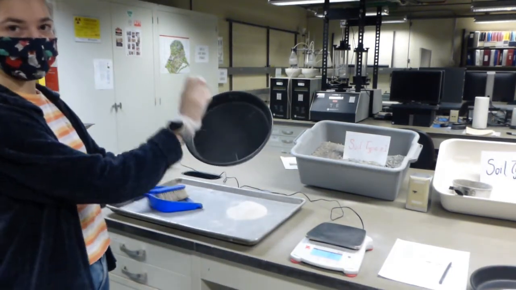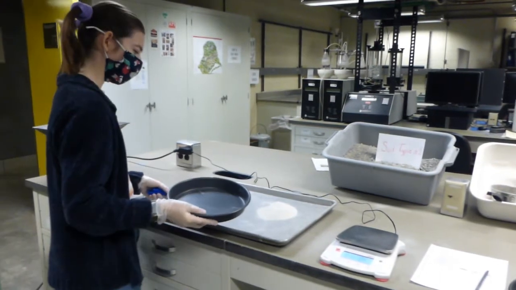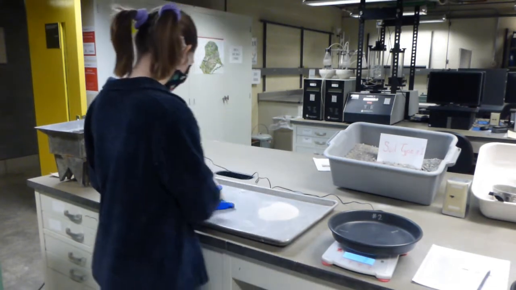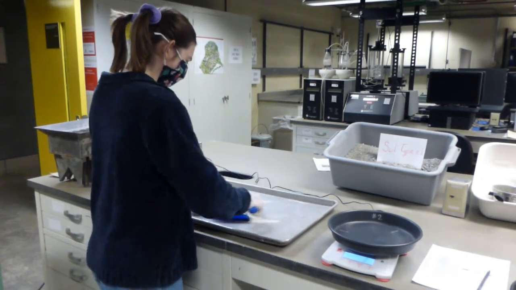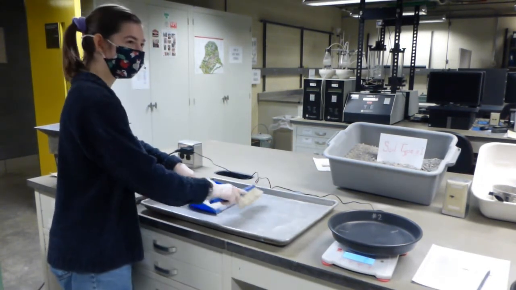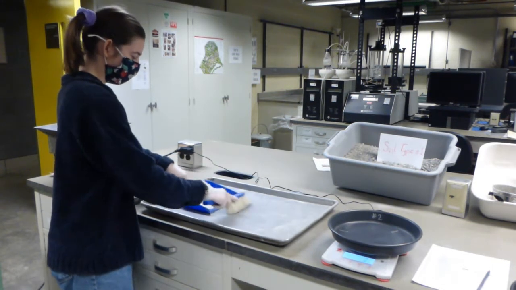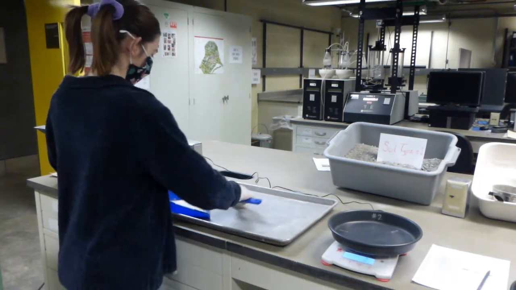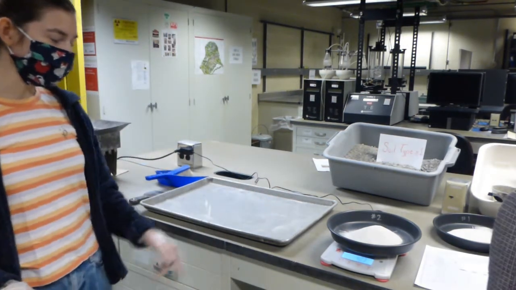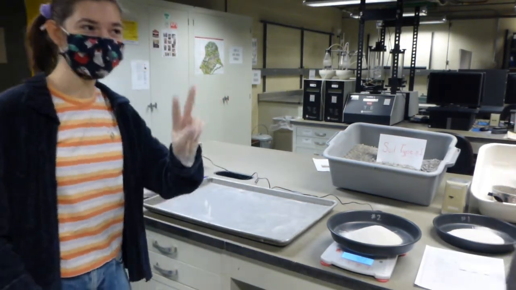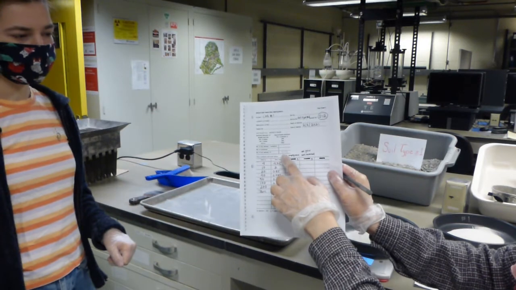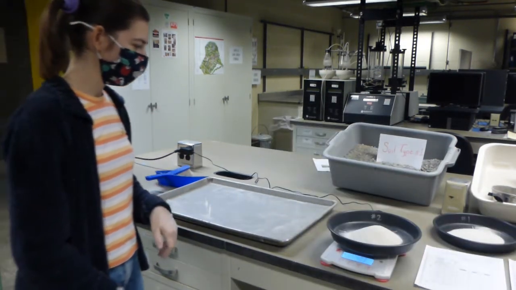Then I will measure the soil type 2 sample 2 in the second pan. Heba will again record for soil type 2 sample 2, and she'll show us that the sheet matches the right sample, and then we will record the original sample weight.